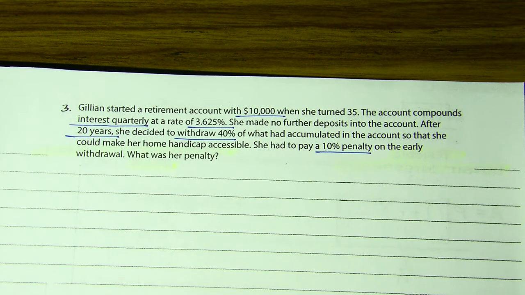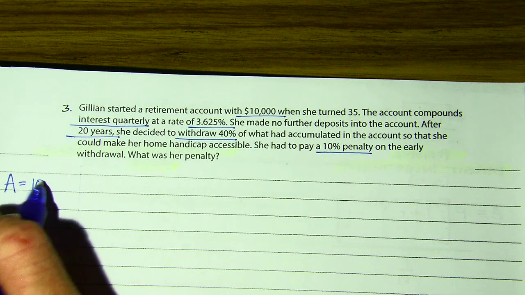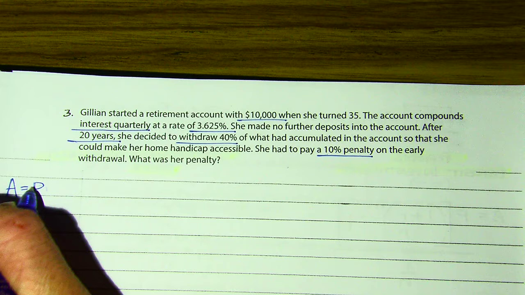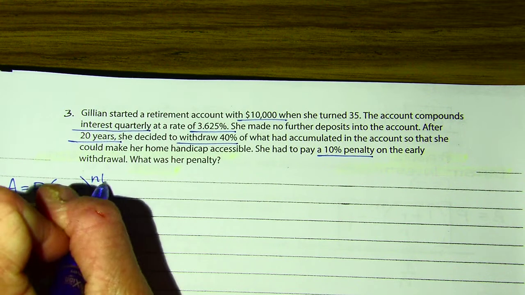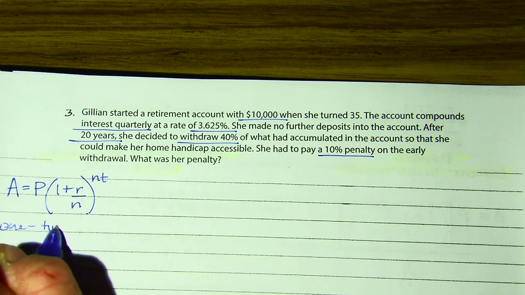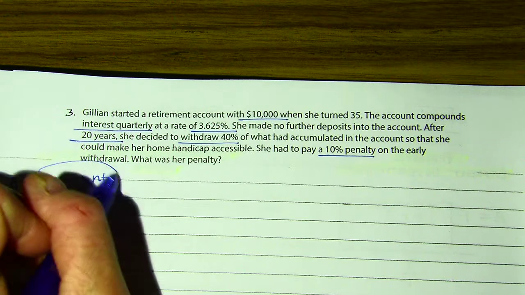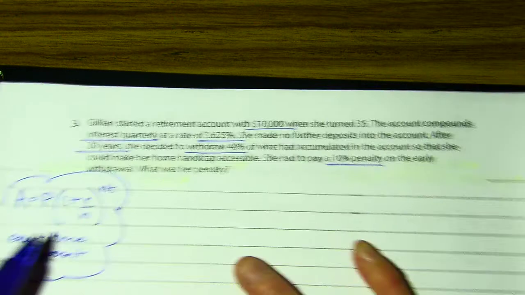Now, she did not make periodic deposits, so a one-time deposit would look like this. If you only make a deposit once, it's P times 1 plus R over N to the N times T. So this is a one-time deposit formula. And she only made one deposit at the very beginning.